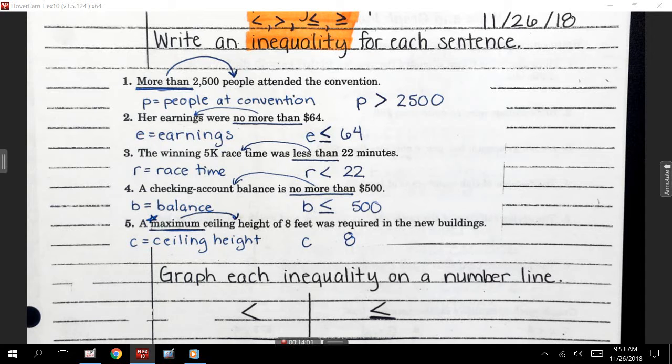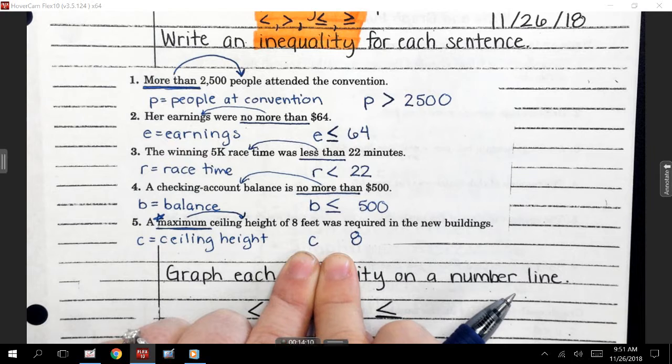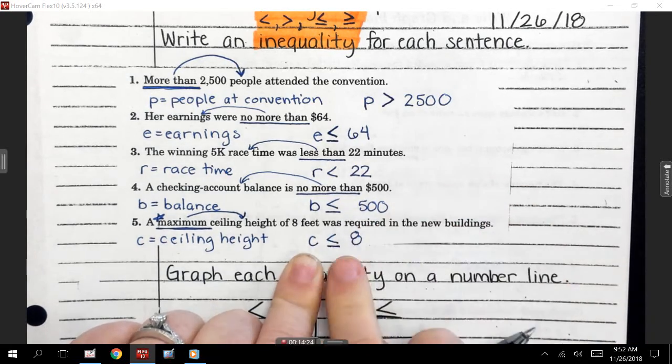If the maximum ceiling height is 8, I want you to think about this C. Does that mean C should be less than 8? Greater than 8? Less than or equal to 8? Or greater than or equal to 8? What do we think on that, Jordan? Less than or equal to 8.